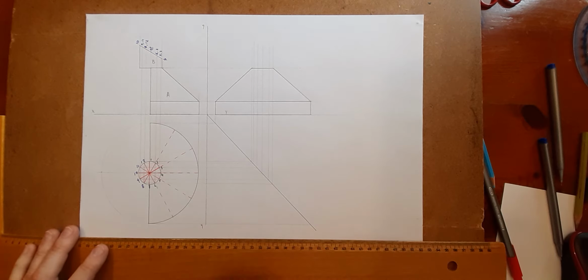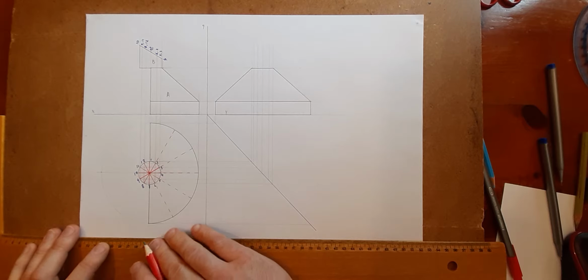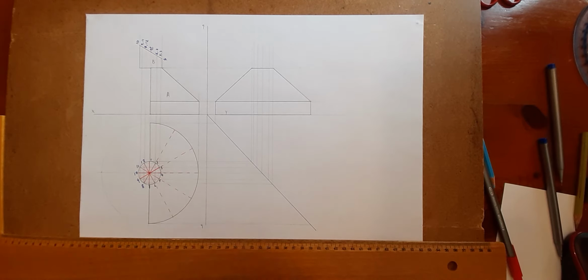Hi folks, so this is 2016 question 4. I have done a good bit of the setup on this. This is the development. I think you should be well able to do every bit of this so far, okay?